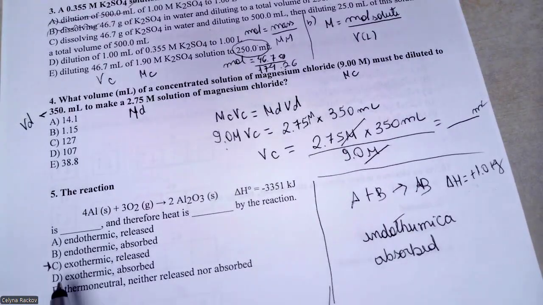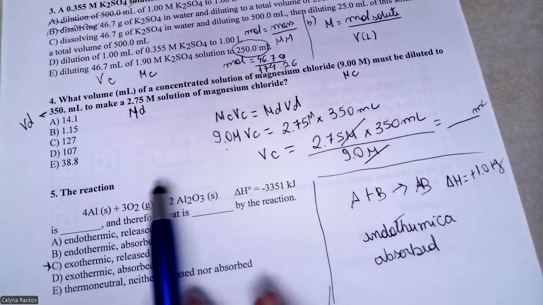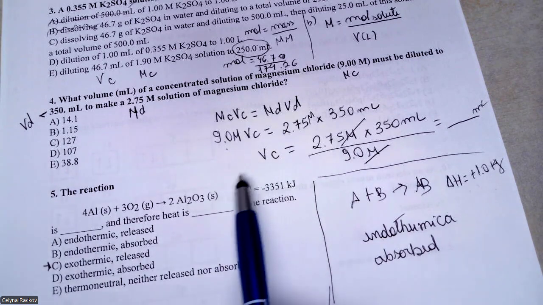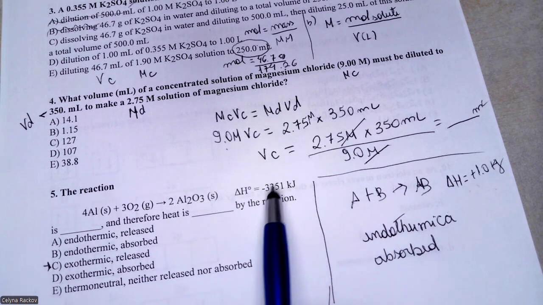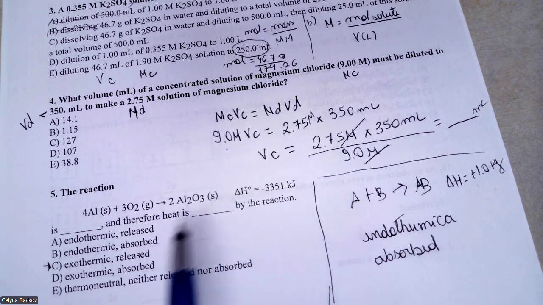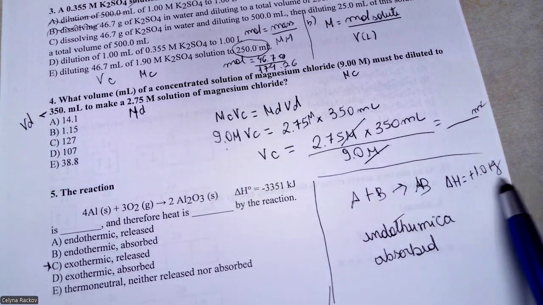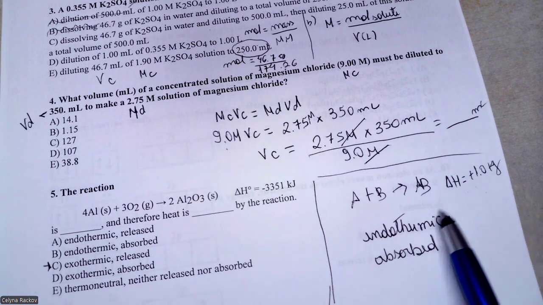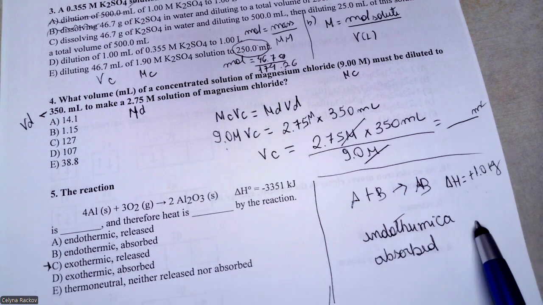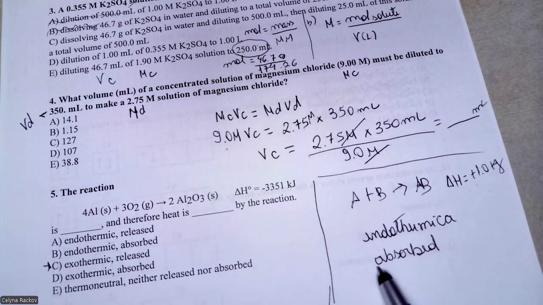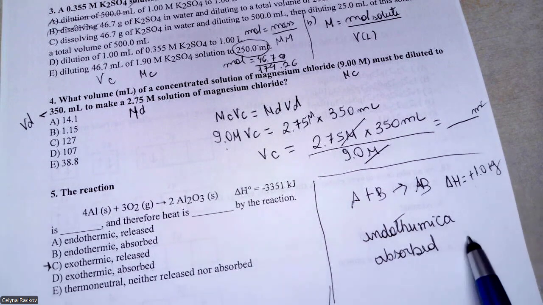Right? So again, we are going to look for the question like this. We are going to pay attention to the sign. If enthalpy change is a negative number, the answer is the reaction is exothermic, so the heat is released by the reaction. But if the enthalpy change is a positive number, it means the reaction is endothermic, so the heat is absorbed by the reaction. Okay?